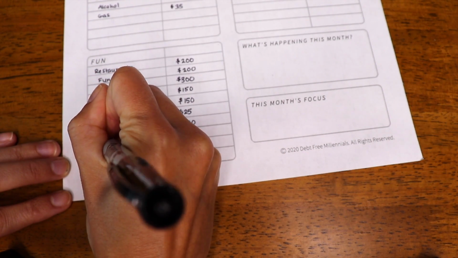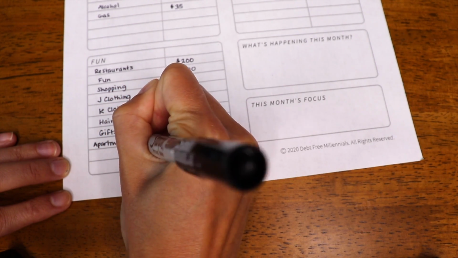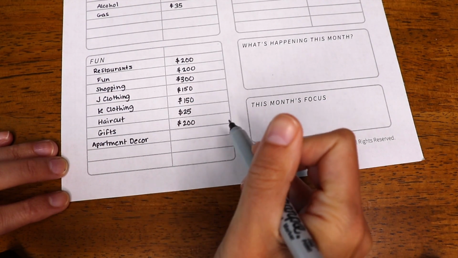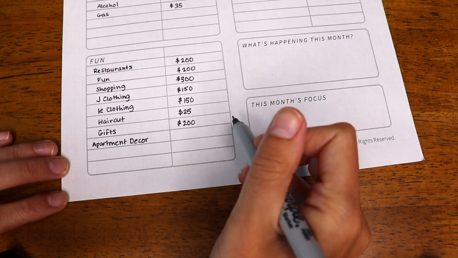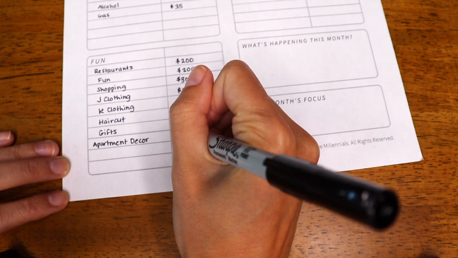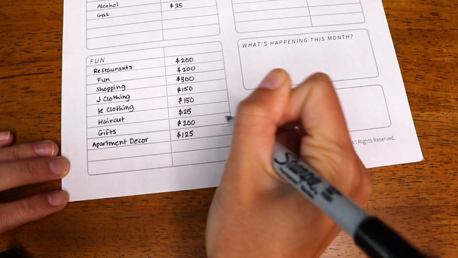I also set aside money for apartment decor, so if I find something that I want to use to spruce up our home, then I have the money reserved and set aside. So I've been eyeballing some dining room chairs, so I'm going to set aside $125 for that.